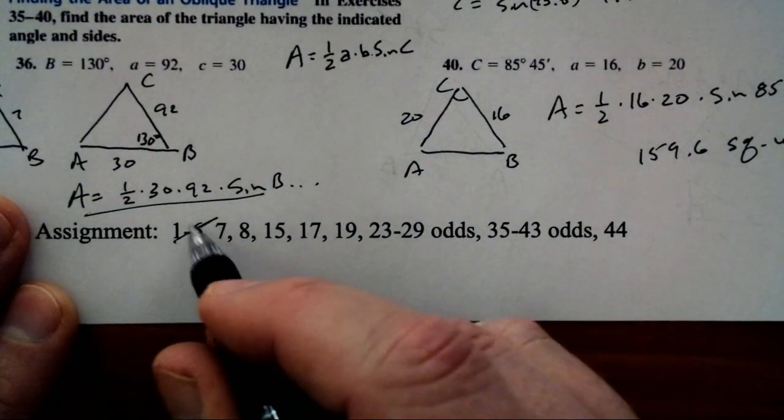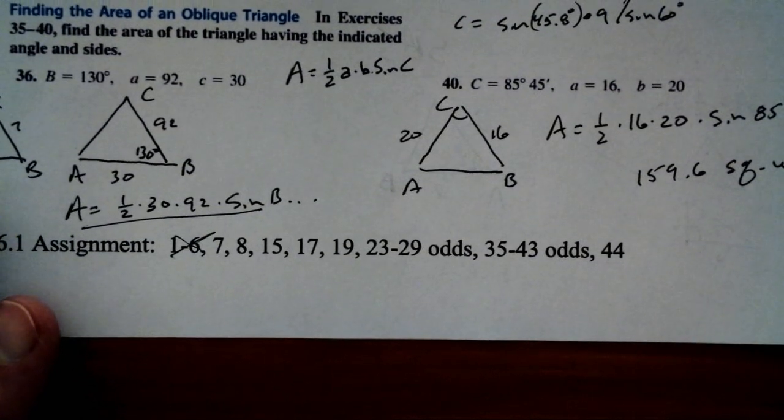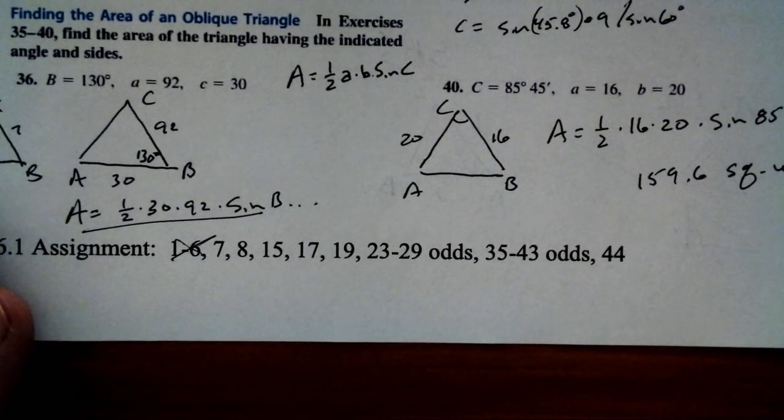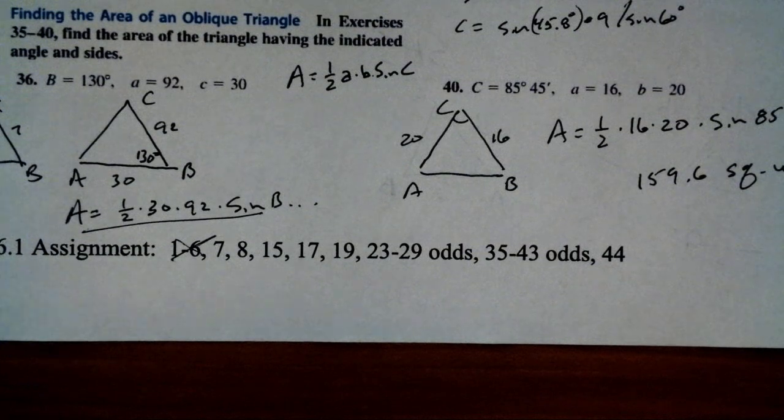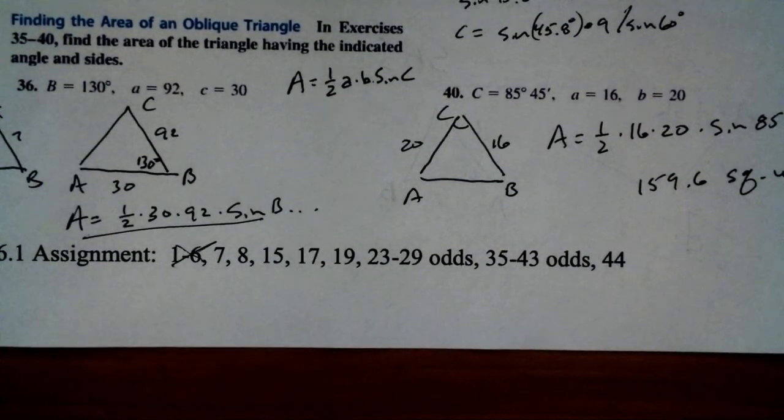Okay, from the assignment, 2018, you're not going to have to do 1 through 6. There's the rest of it. It should be reviewed, but we have to be really alert to the side-side angle ambiguous case possibilities. Sometimes that happens, sometimes it doesn't. Let me know what I can help you with.